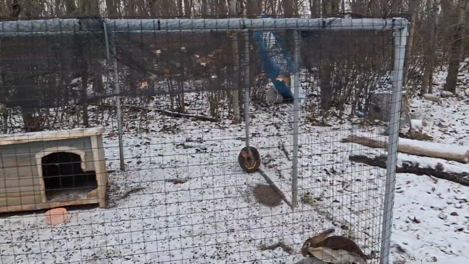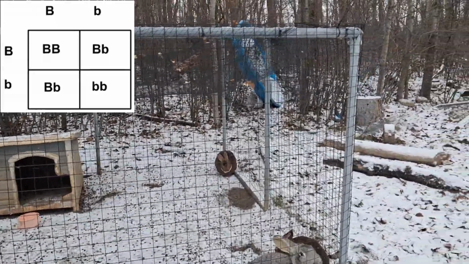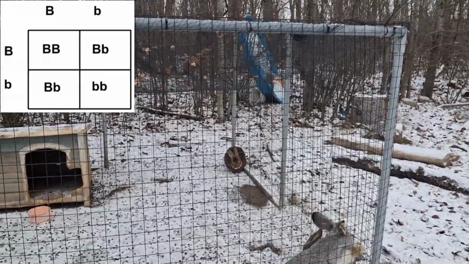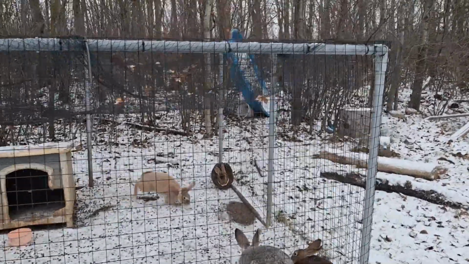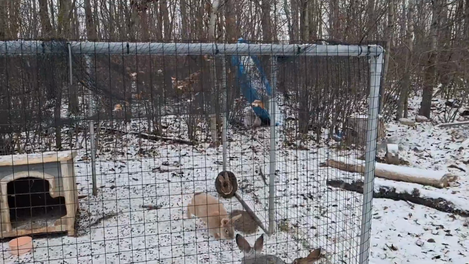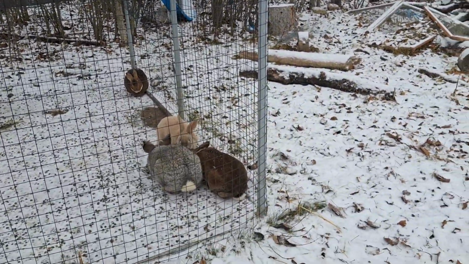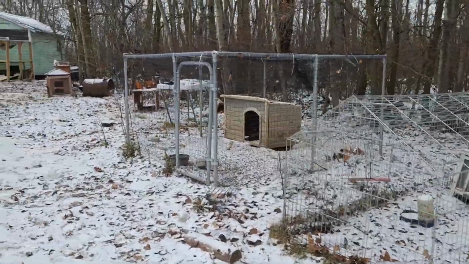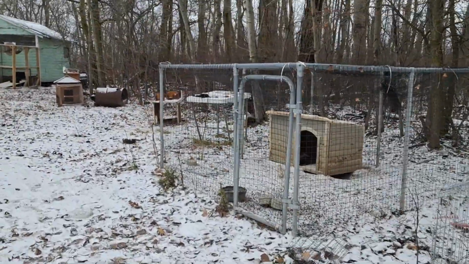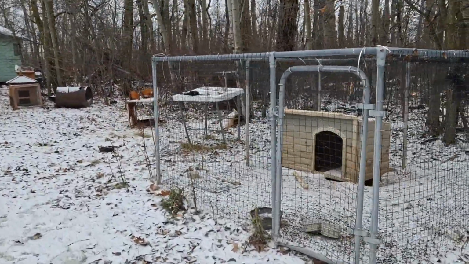She inherits 1 from her mom and 1 from her dad. That means that she had to get a brown from her papa, right there, and her mama, who's in here. She had to get a brown allele from both of them.